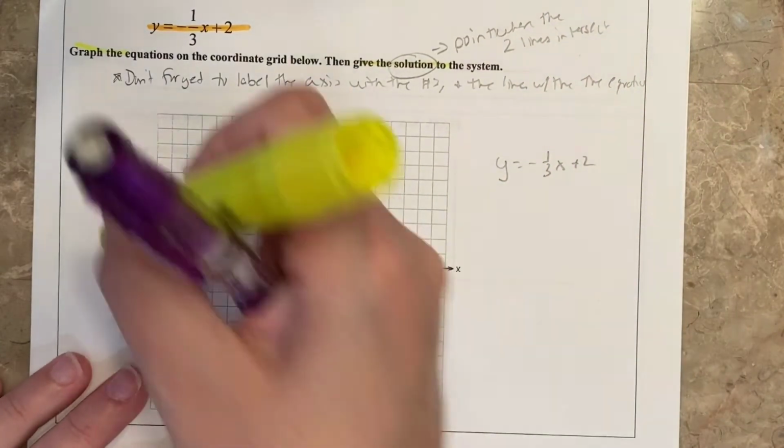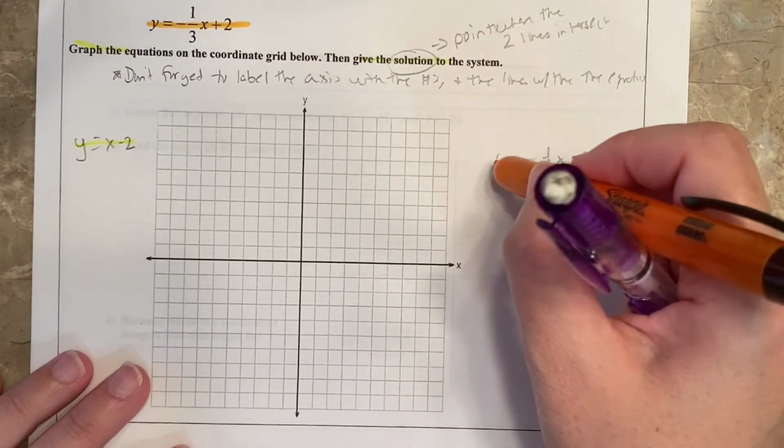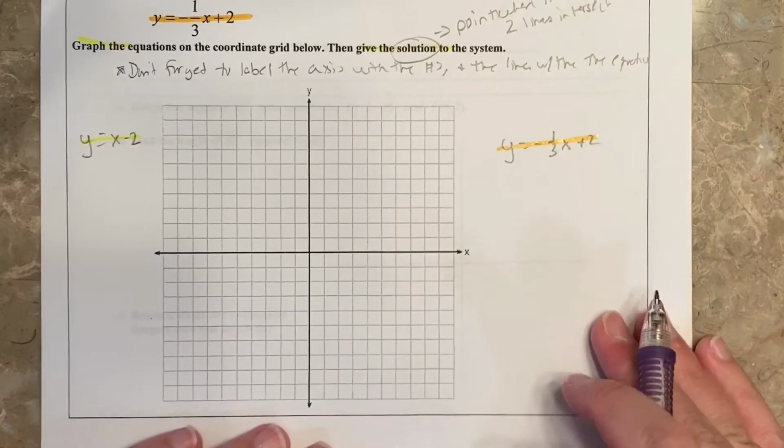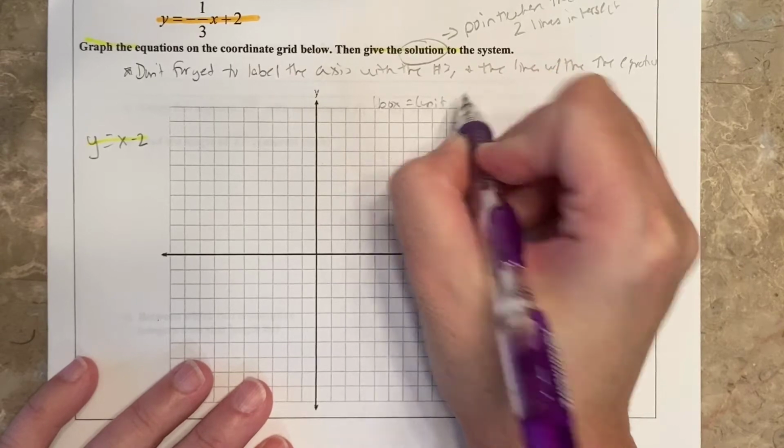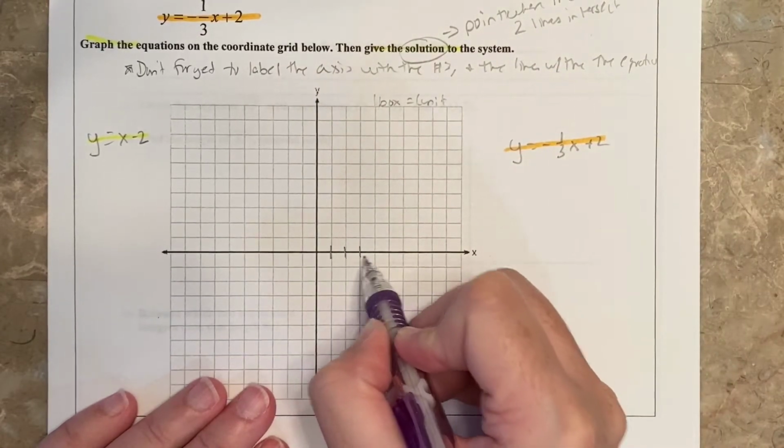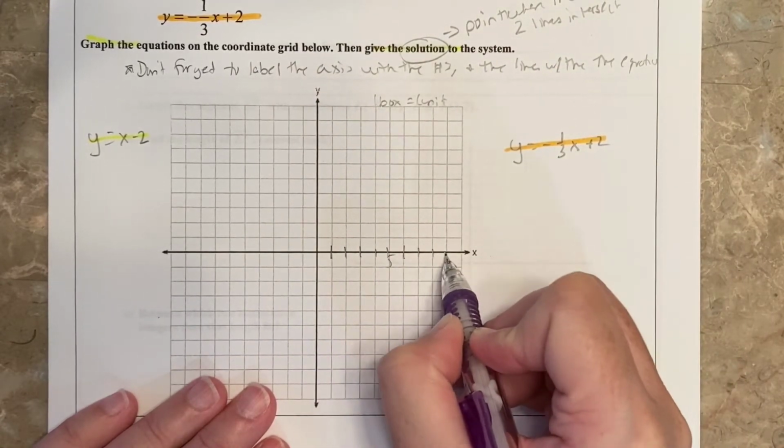Okay, we have our y equals x minus 2, y equals negative 1/3 x plus 2. We have our 2 linear equations. Let's label our axes. Remember, in high school, they allow you to do 1 box equals 1 unit, so I allowed you to start doing that. If not, you can label like this.